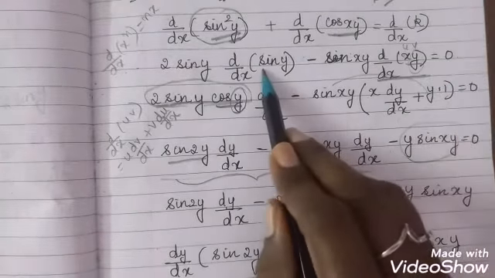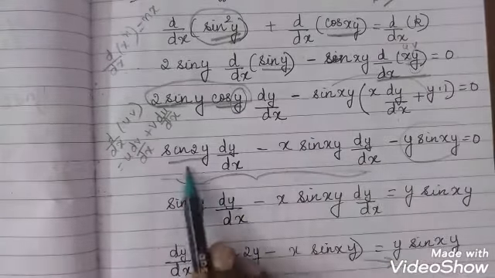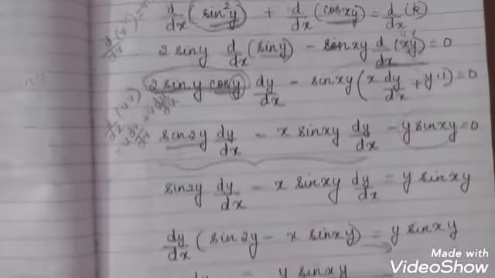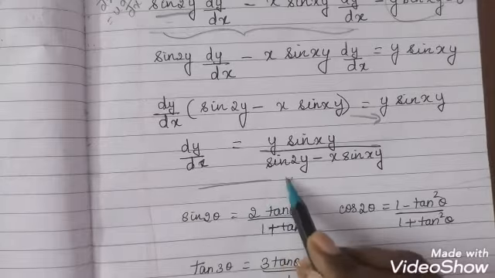So here again, even if you differentiate sin y, you will have to write it as cos y into dy by dx. After that, it's just separation of terms here, dy by dx to one side and the other terms to the right hand side. Got it? Yes. Now we'll go over to the next type of problems here.